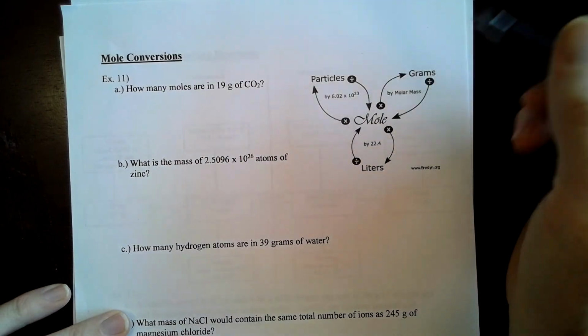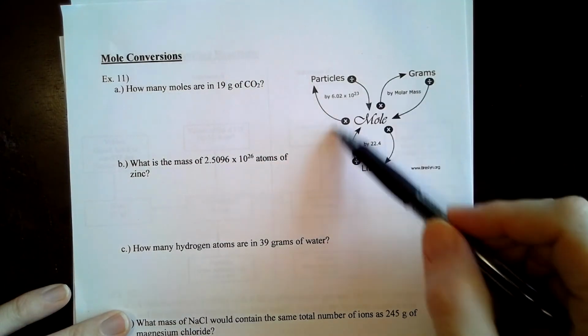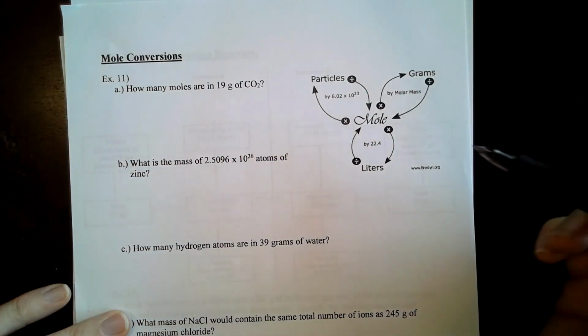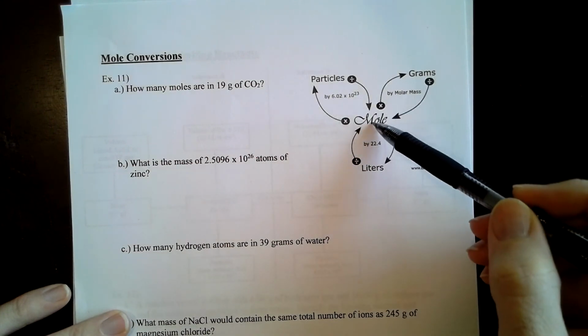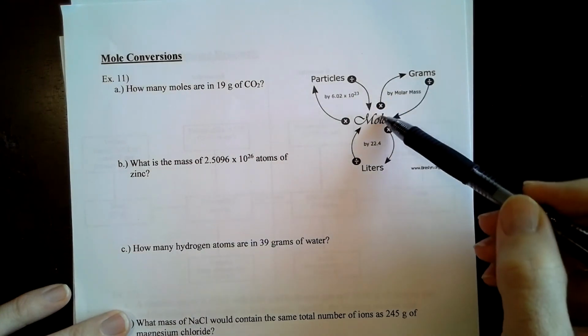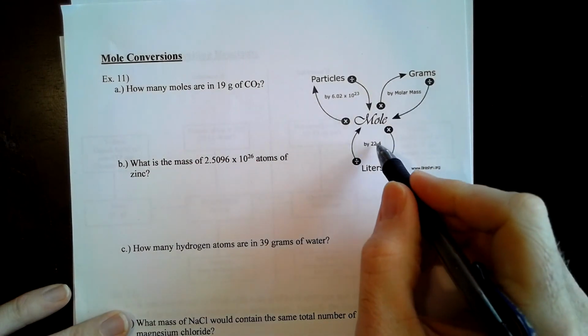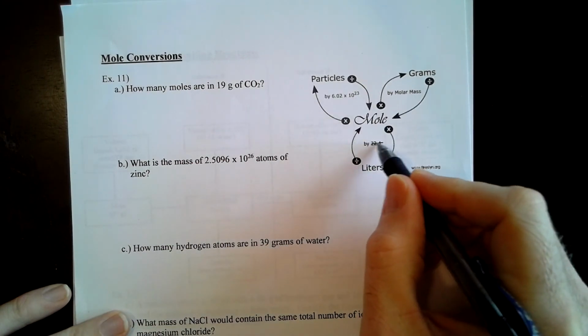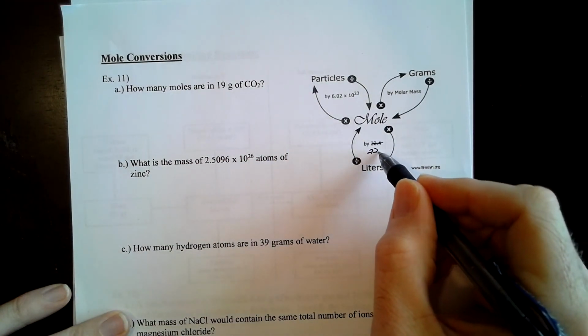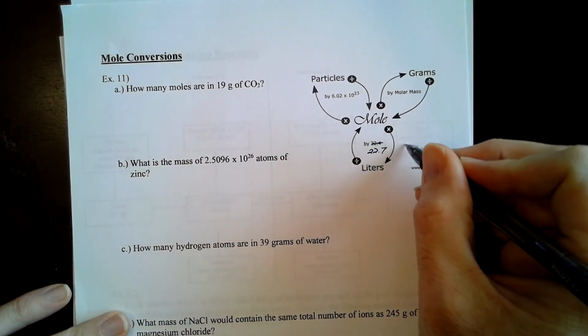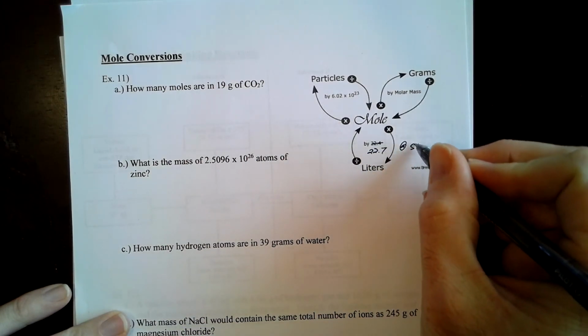Let's try some mole conversions. Notice the graphic right here. It could be helpful when you're trying to convert moles to grams, the whole molar mass. For moles to liters, you're going to multiply by 22.7 if you're at STP.